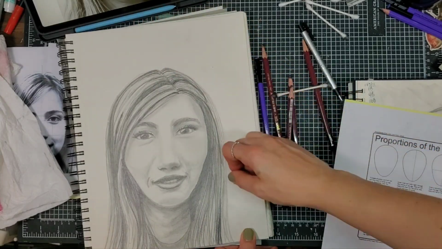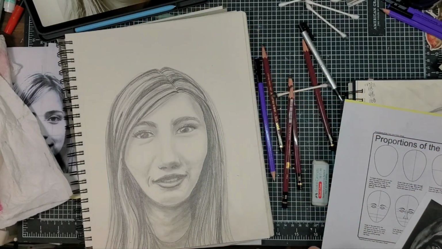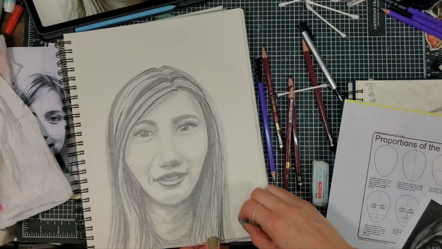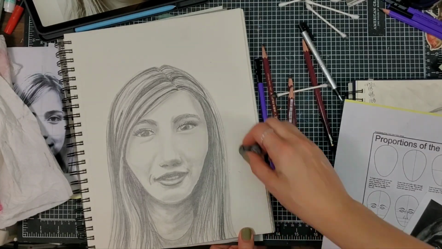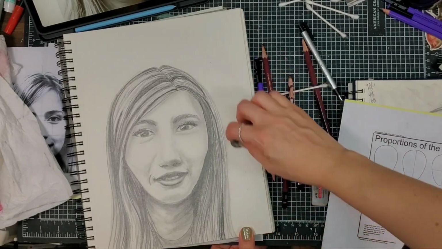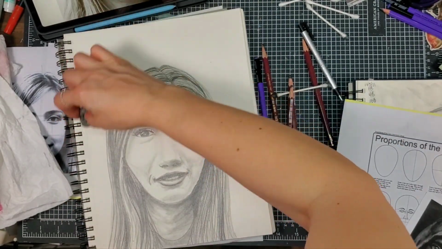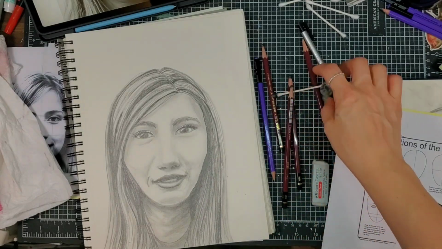So remember to clean up the edges. See, I've got some smudges there, and that is what we don't want. So take your eraser, clean up. Unless you intentionally add a background, try to clean up some of the mess. And there we go.